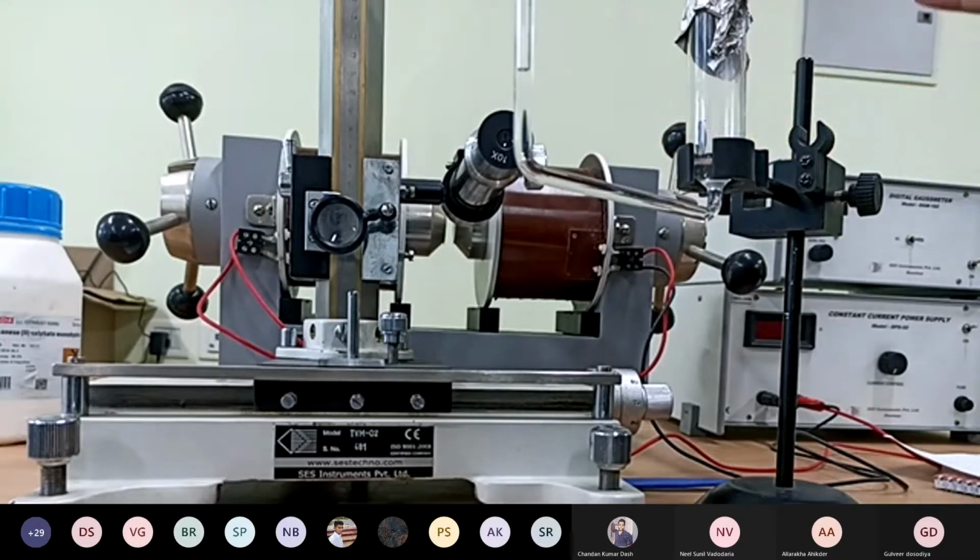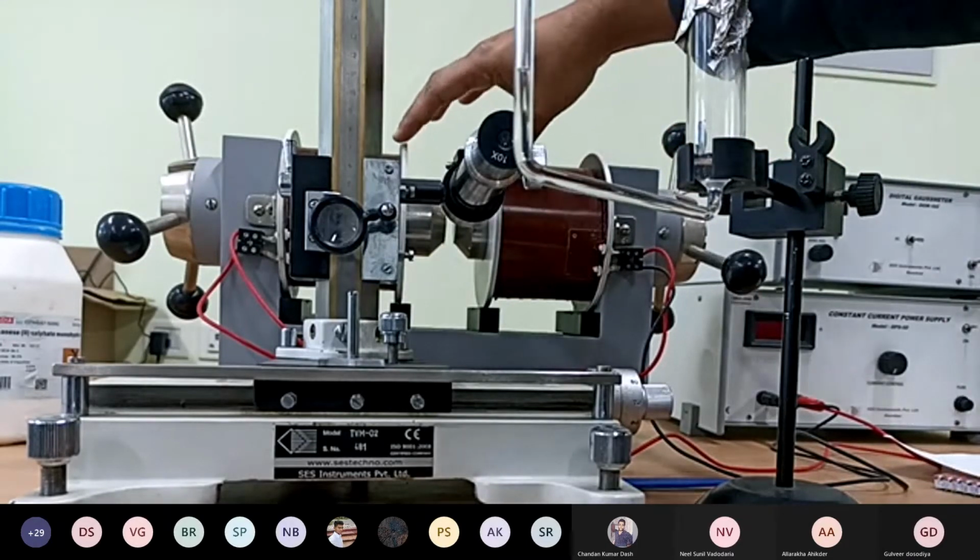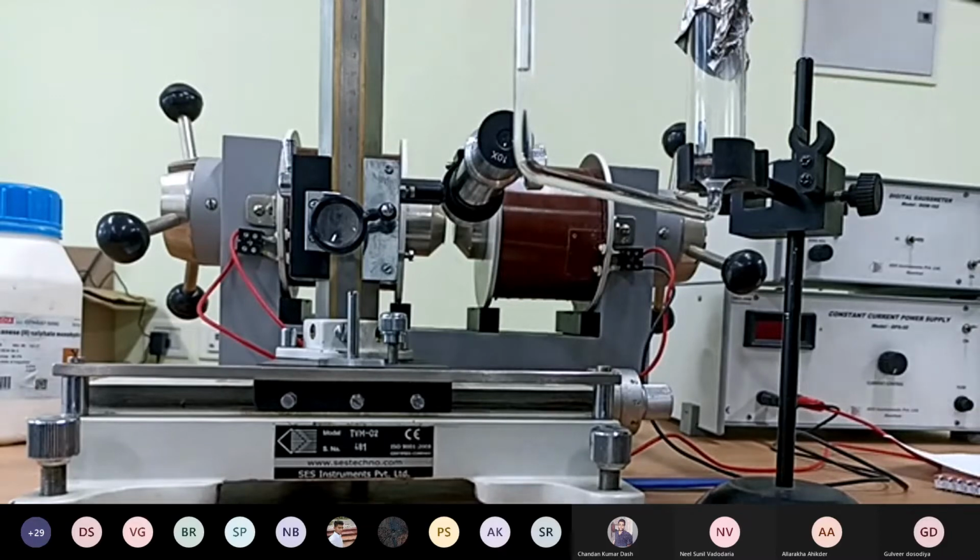So if of these two poles, one is south pole and one is north pole, the two poles come closer, then the magnetic field will obviously increase. Okay, and if the poles are moved apart, then the magnetic field at the middle will decrease.